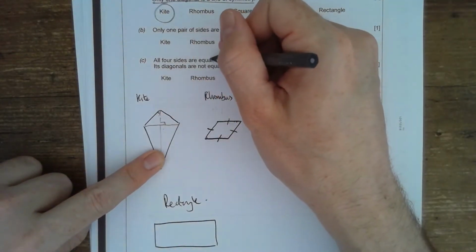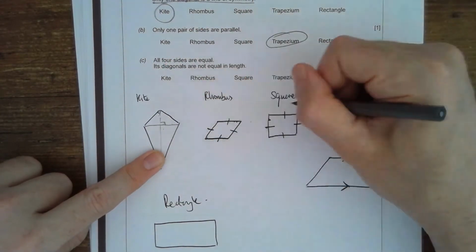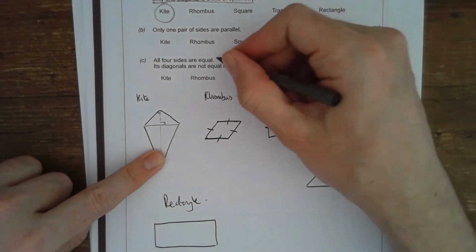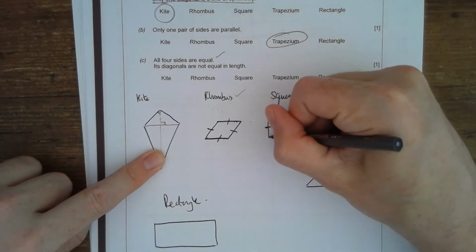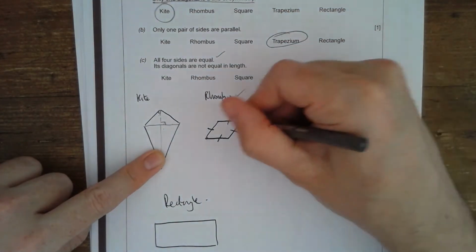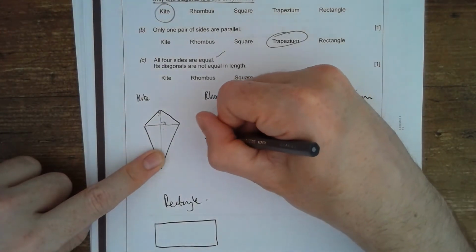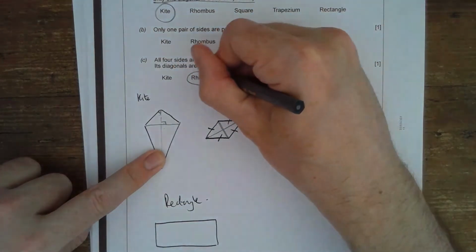All four sides are equal. Its diagonals are not equal in length. Now, all four sides are equal, so it's either rhombus or square. They both tick for the first one. Its diagonals are not equal in length. If I look at the square, if I go from there to there, you should be able to see that they are the same length, whereas the rhombus is much shorter to go from here than it is from here. It's nearly twice as long. So it would be rhombus that we'd be selecting there.